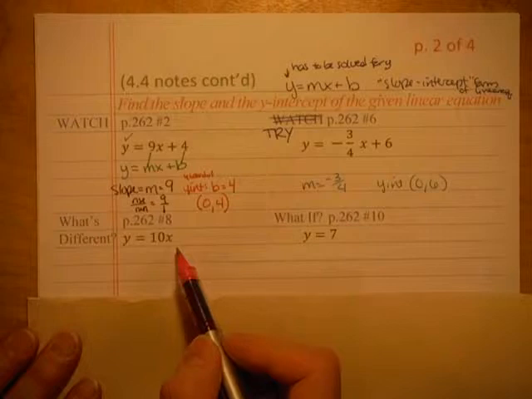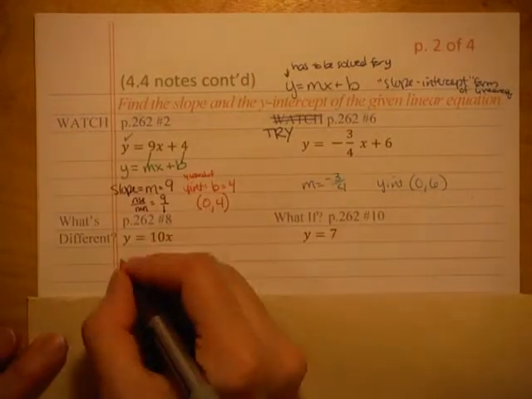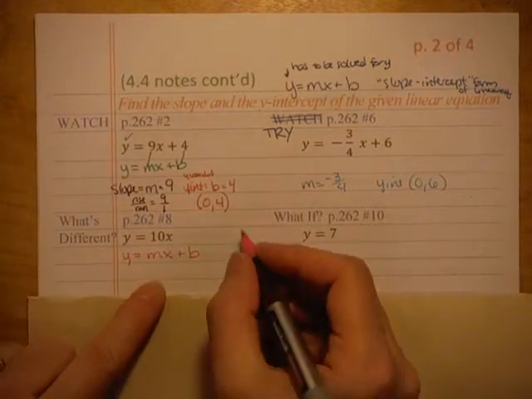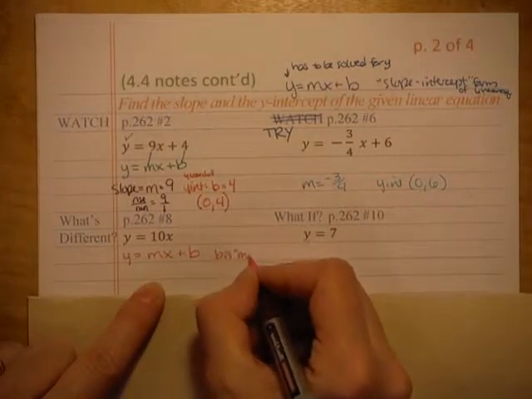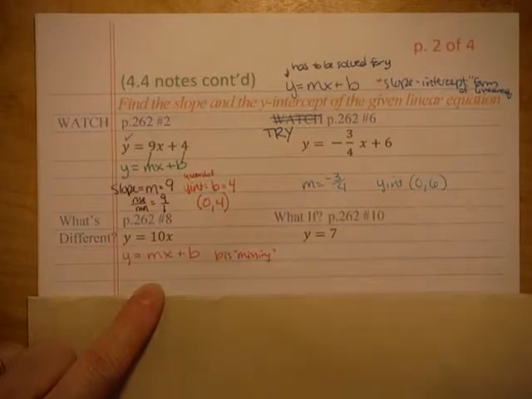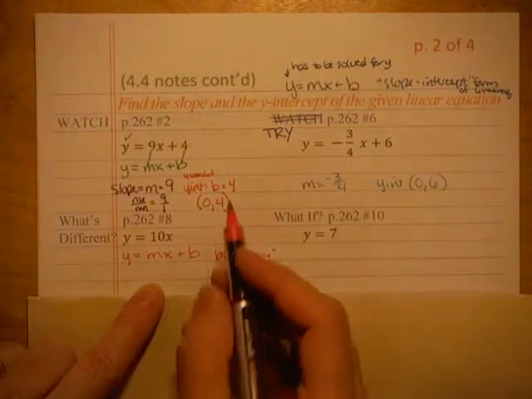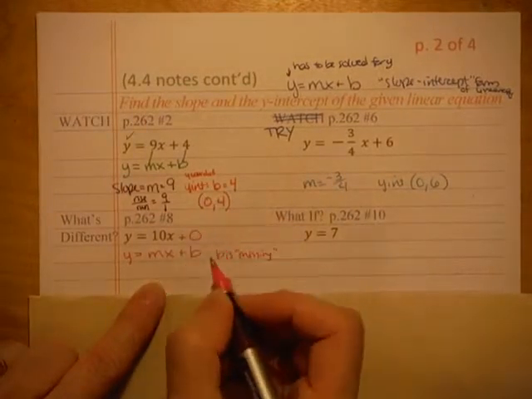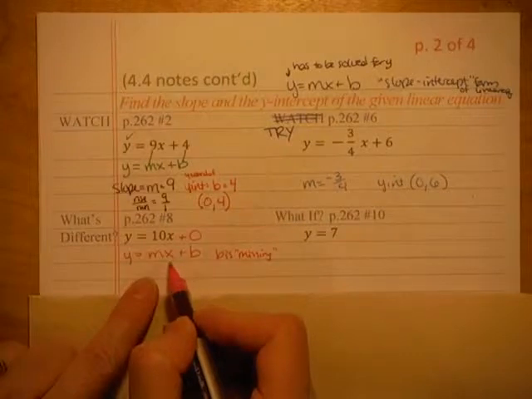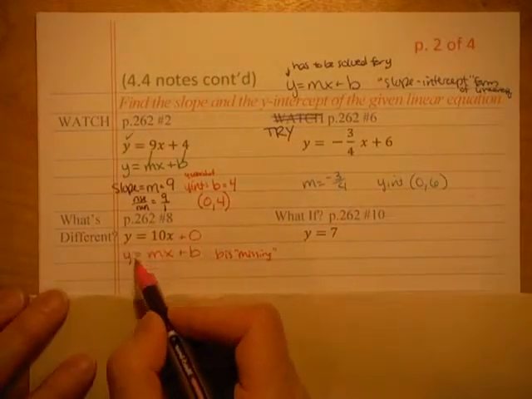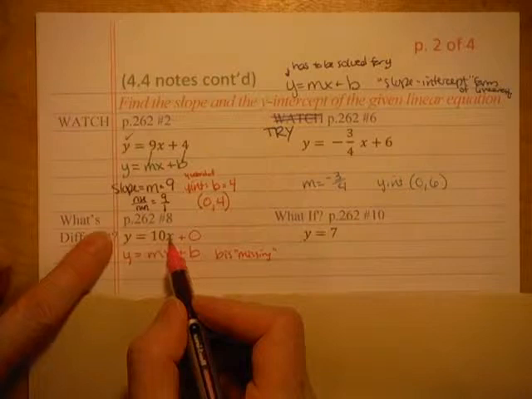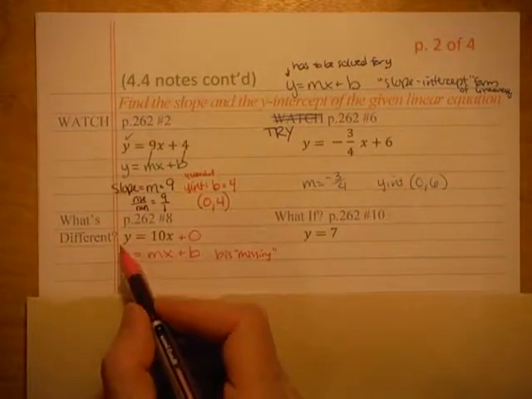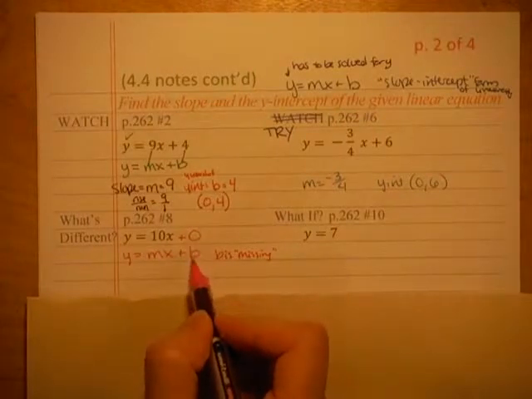Number 8 is just y equals 10x. How is that different from the other? Remember, if you practice here and write it out, y equals mx plus b, you'll see what's different. Okay, the b is missing. Well, what we've learned is that when something is missing, you can write it in as a plus 0. Or if the x piece is missing, it's like 0 times x. Okay? So we do have our pieces here. They're just doing the mathematical thing and saving ink and saving pencil lead and saving paper. They left off the plus 0, but it is there.